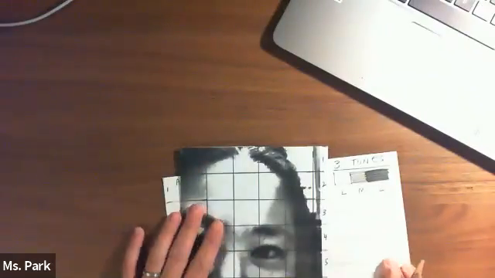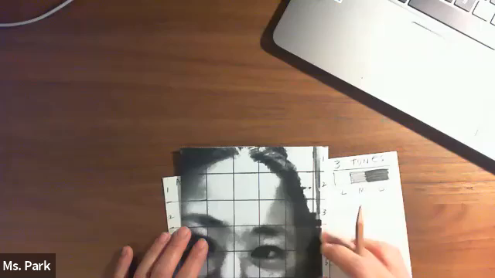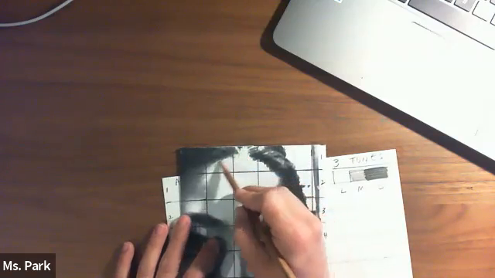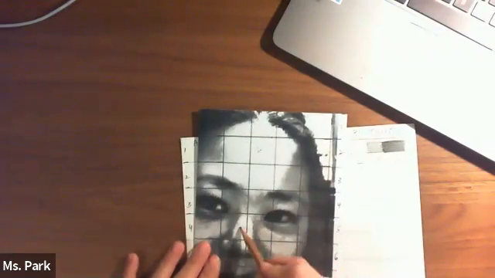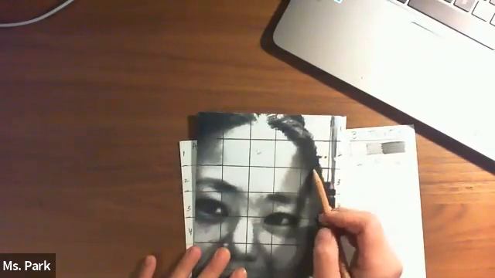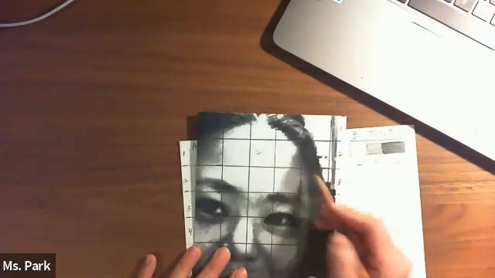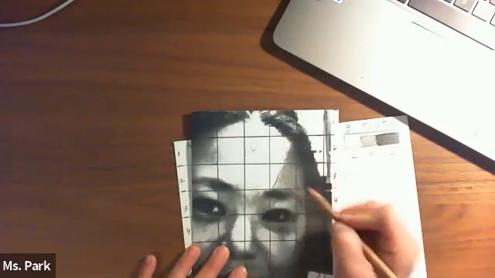So what we have to do is when we're looking at the photo, we have to kind of map out these shapes. So I know that all of this light value here, this is going to be all light. My nose, this is going to be all light. I have some dark values here, but I also have some medium values in here.